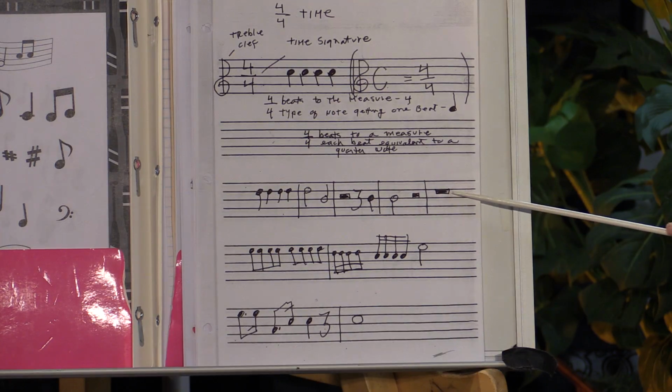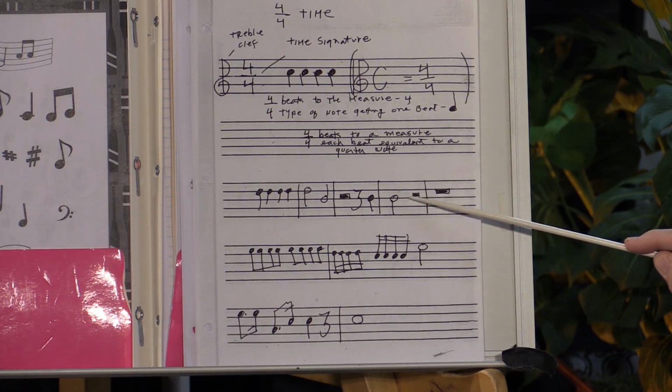Well, what about this rest? This is a 4-beat rest. It hangs down from the 4th line of the staff. 1, 2, 3, 4. And because it hangs down from the 4th line of the staff, this is worth 4 beats as a rest, where this is worth 2 beats of rest.